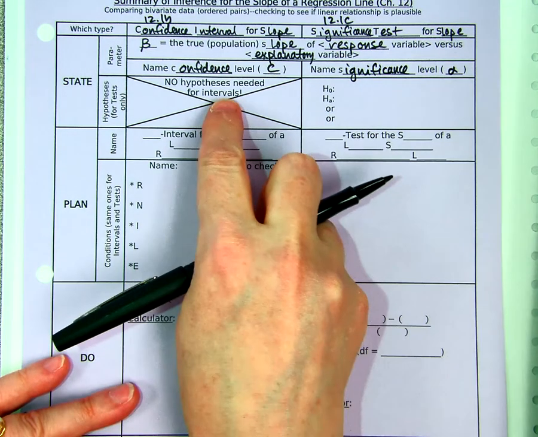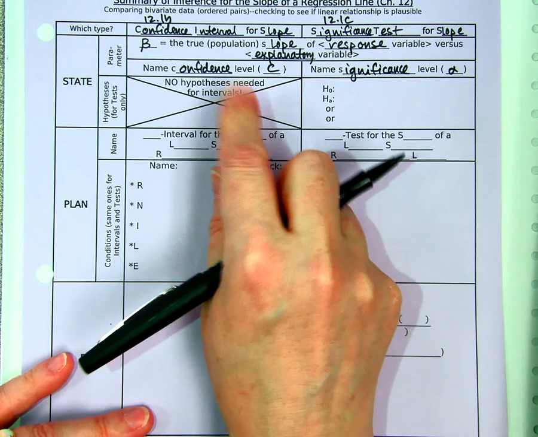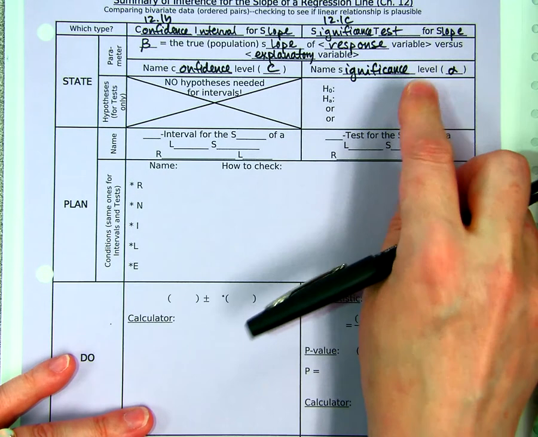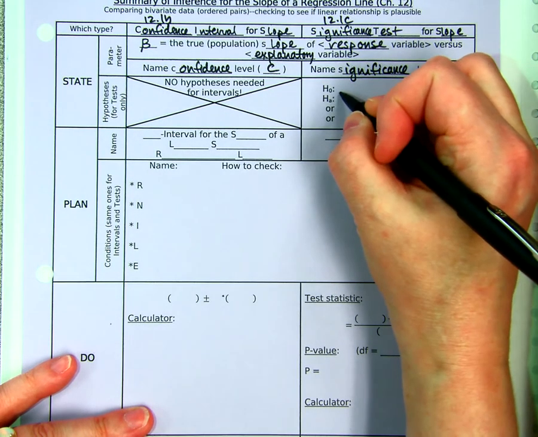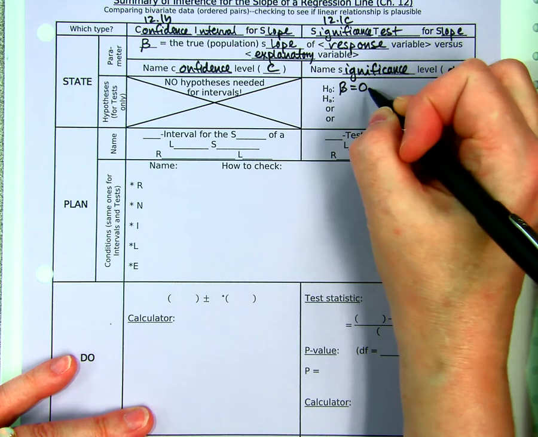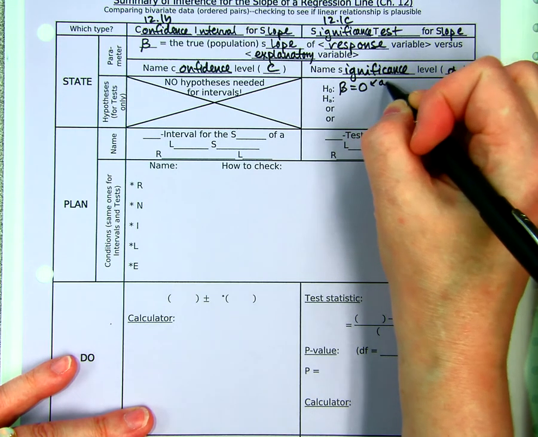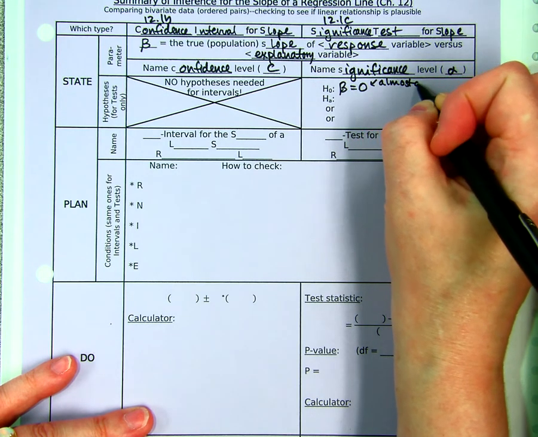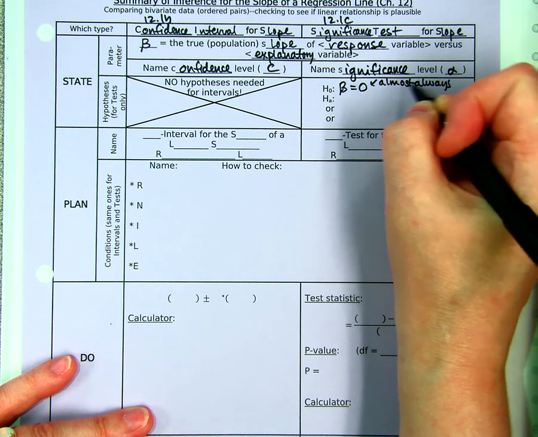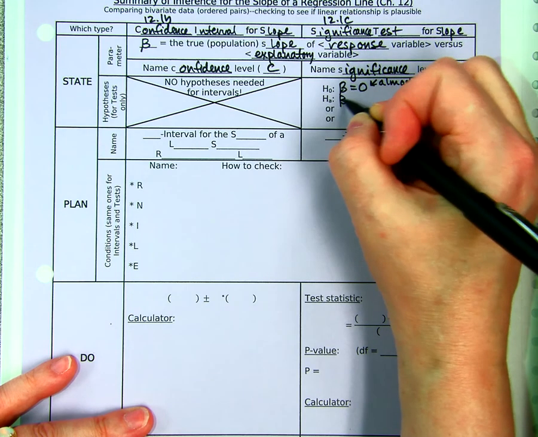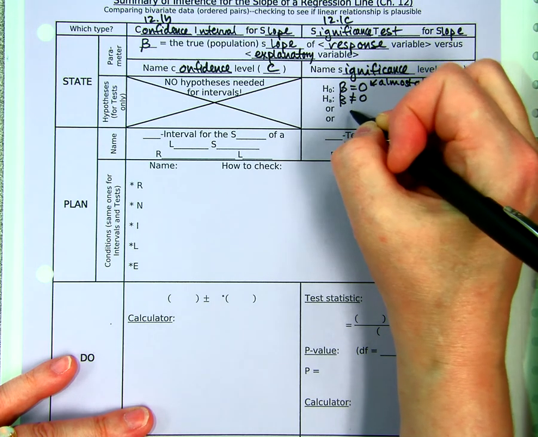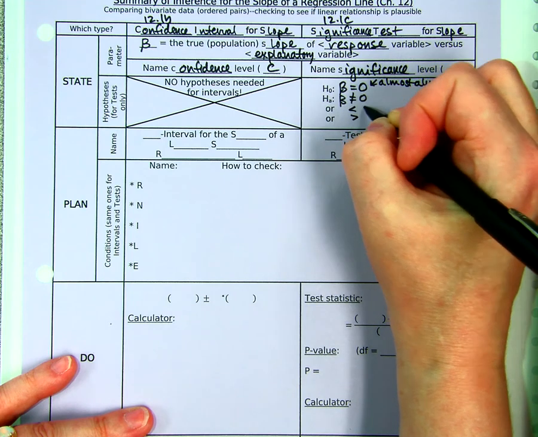And if it's a confidence interval, you don't need hypotheses. If it is a significance test, then you do, and your null hypothesis would be beta equals 0, almost always 0 in that spot. And then the alternative could be either beta not equal to 0 or less than or greater than 0.